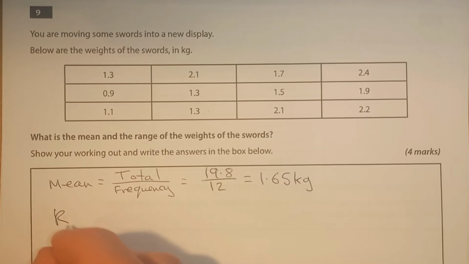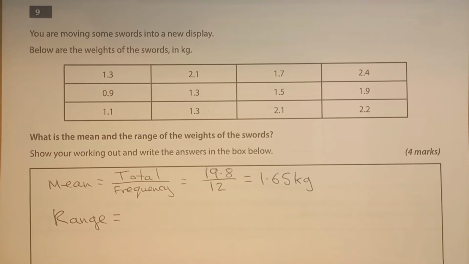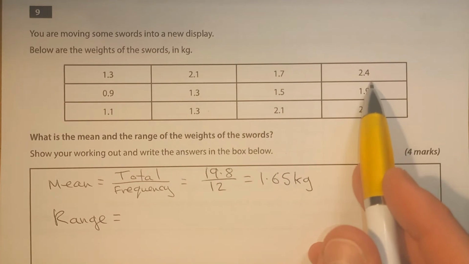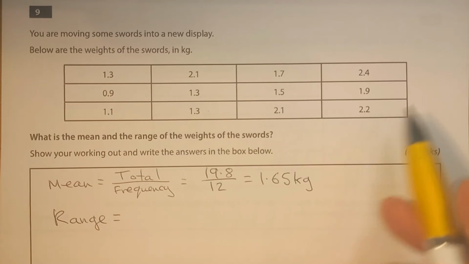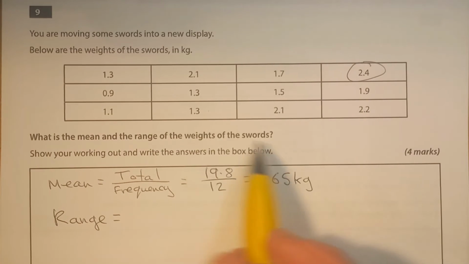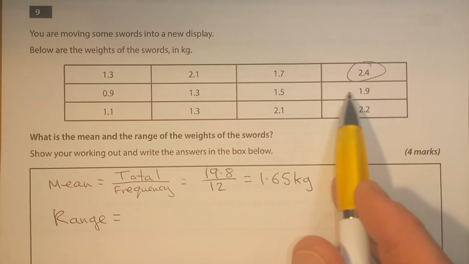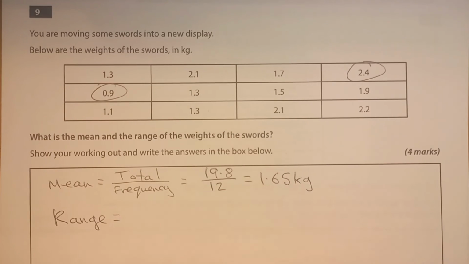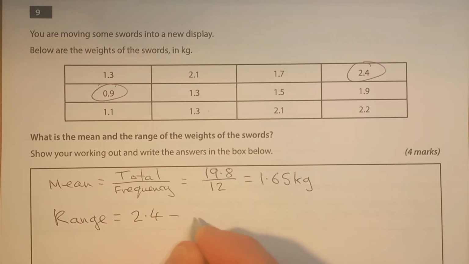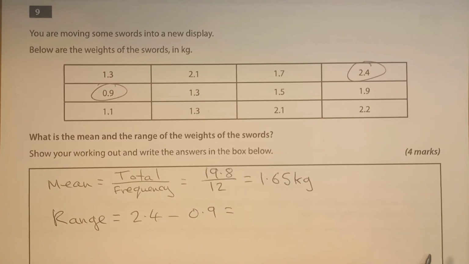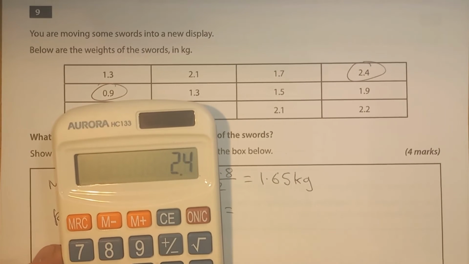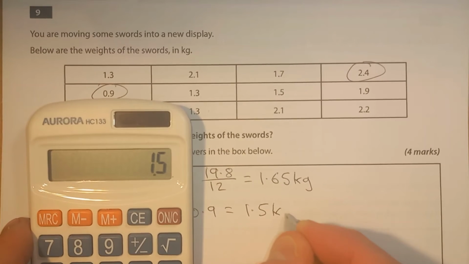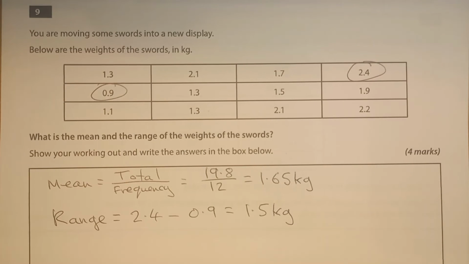Now we want the range. Well, the range is the biggest minus the smallest. Well, where's the biggest? 2.1, 2.4? Anything bigger than 2.4? No, so that's going to be the biggest. And the smallest, we've got 1.3, 0.9, nothing smaller than 0.9. So our range is going to be 2.4 minus 0.9, which gives us 1.5, and again, that's in kilograms.